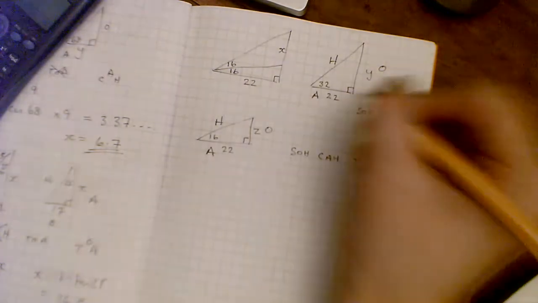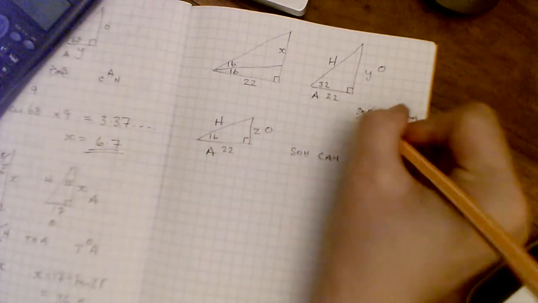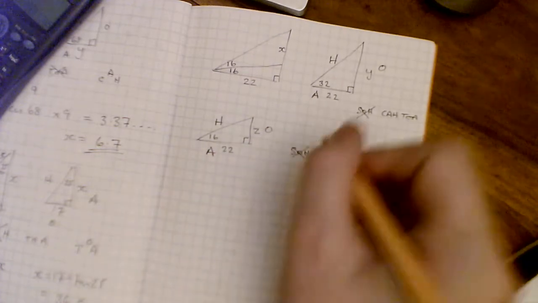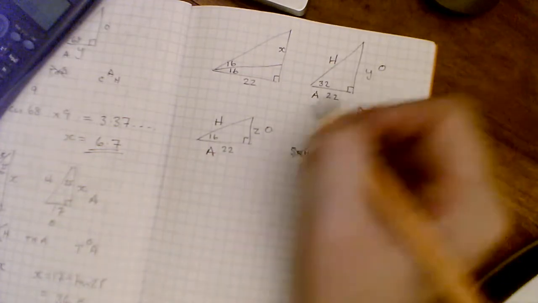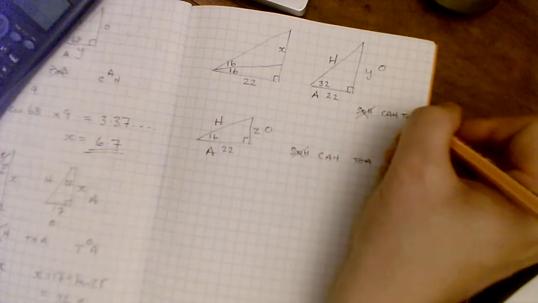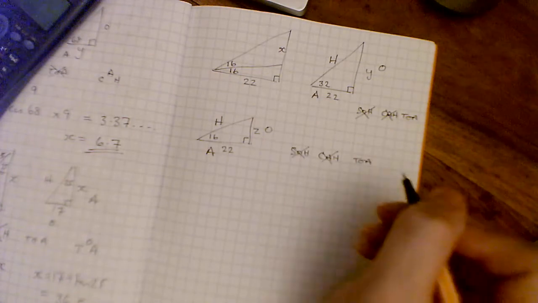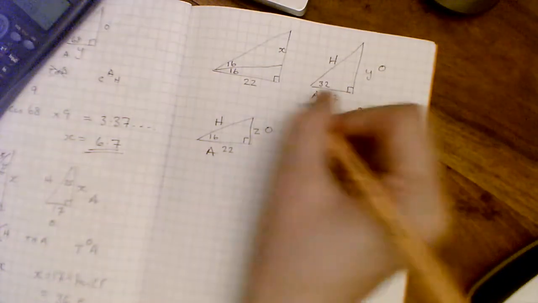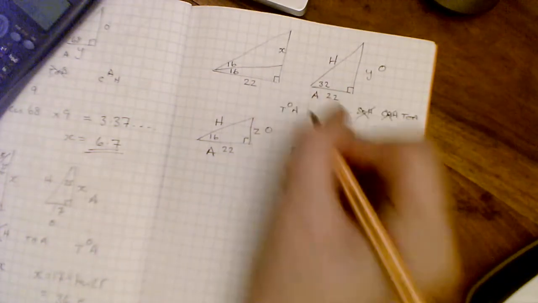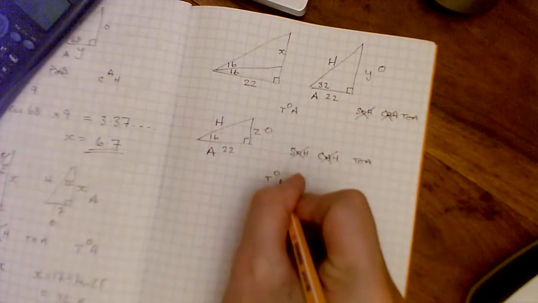Keep what you know. I know A, so if it hasn't gone in, it's gone. I know the A, that one's gone. Keep what you want to know. I want to know the opposite side, so CAH's gone, and I want to know the opposite side of this one, so CAH's gone on this one as well. So they're both TOAs. So I've got TOA, TOA.